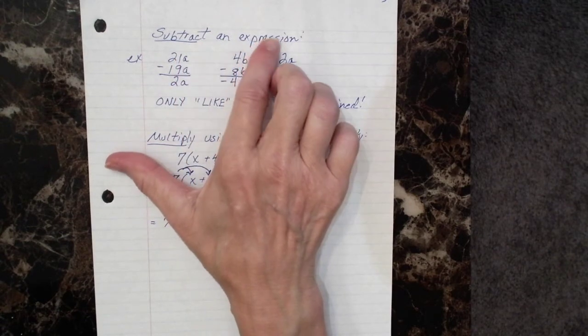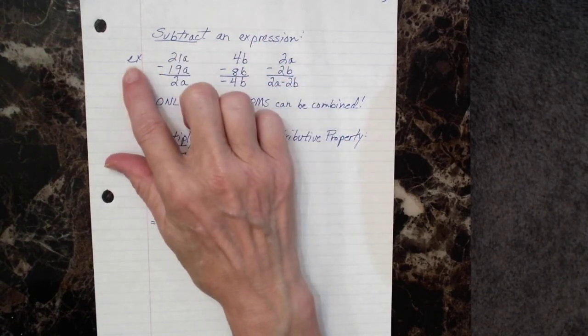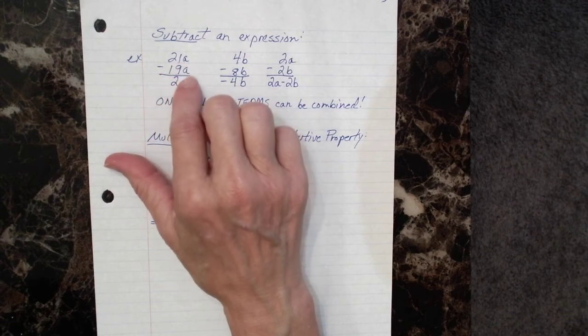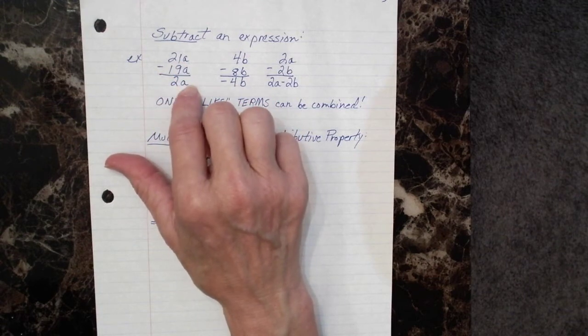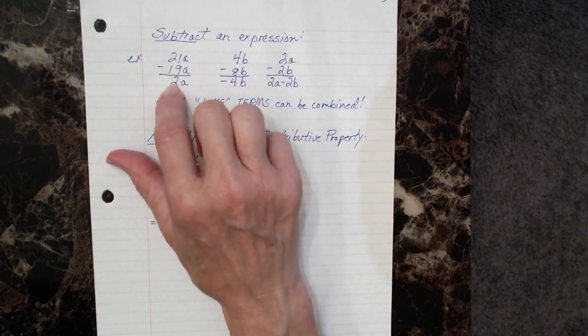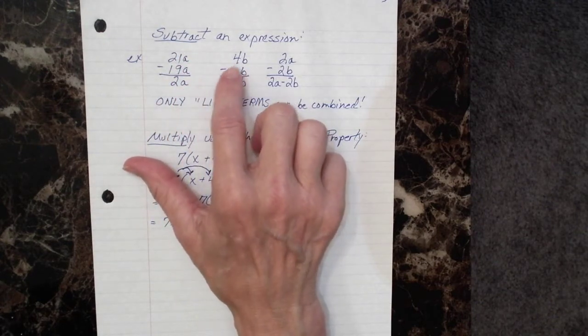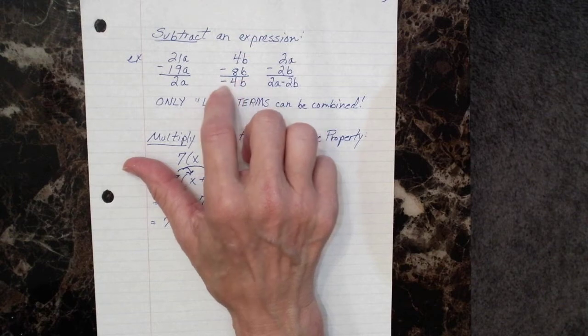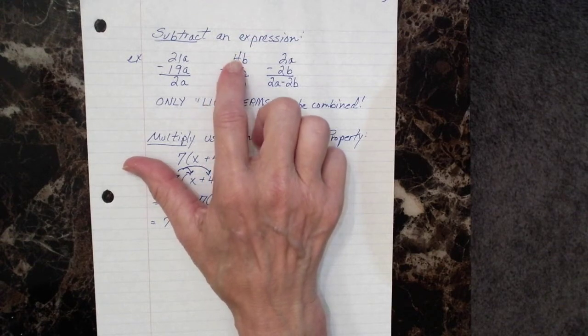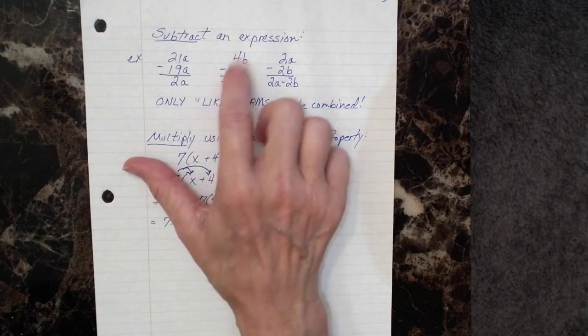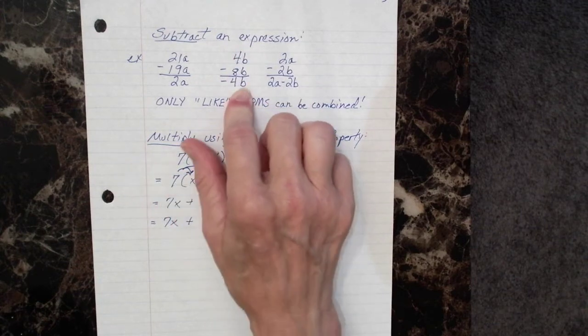Next, we're going to subtract an expression. Example, 21a minus 19a equals 2a. We're just subtracting the coefficients and bringing down the variable. 4b take away 8b is a negative 4b. Again, subtracting the coefficients, bringing down the variable.